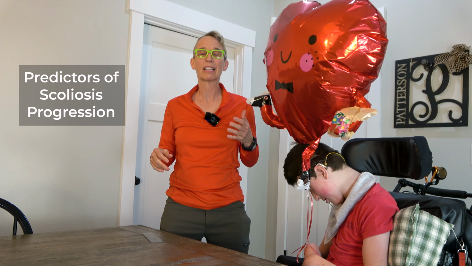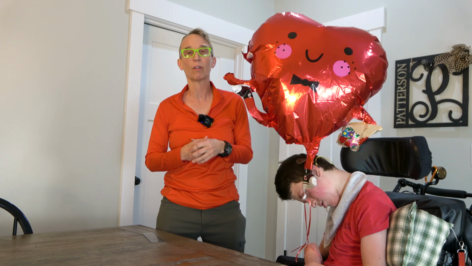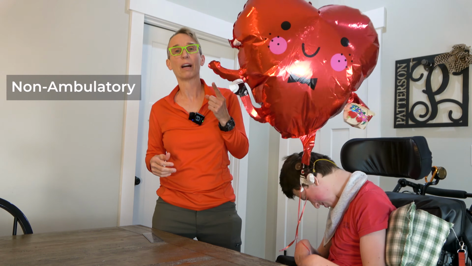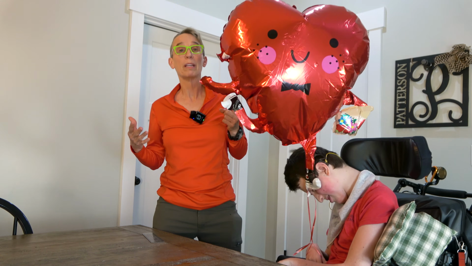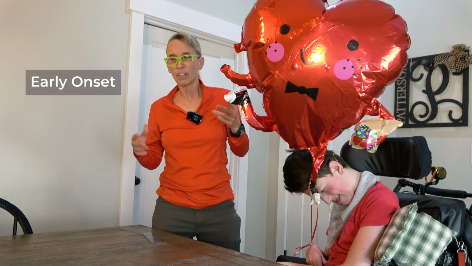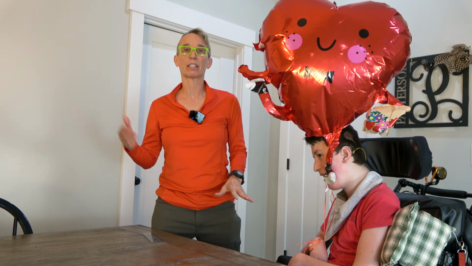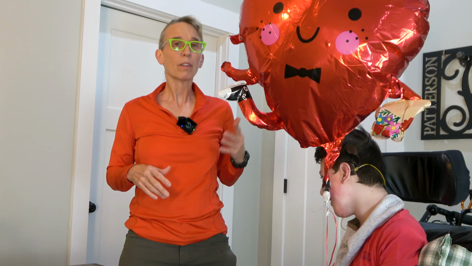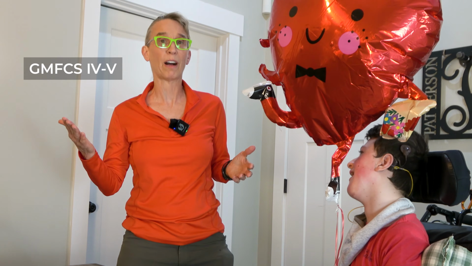What are the things that make it more likely that a scoliosis is going to become progressive over time? For one, we already talked about, if you don't walk, it's much more likely that it's going to be progressive over time. And if the scoliosis starts when you're younger, then it's more likely that it's going to progress over time. People who have cerebral palsy level 4 or 5, so the ones who are in a wheelchair most of the time, it's much more likely to progress.